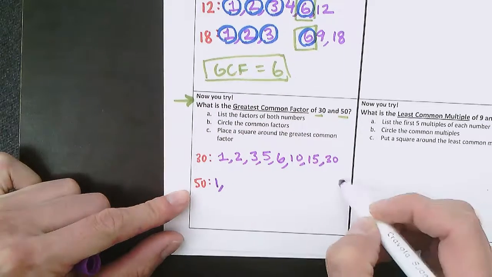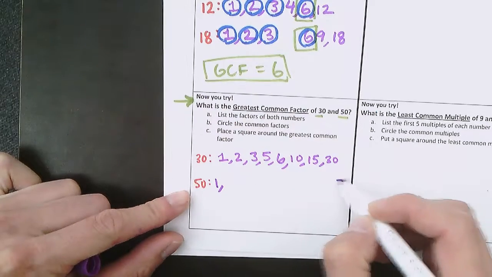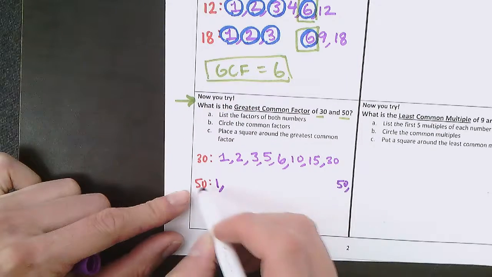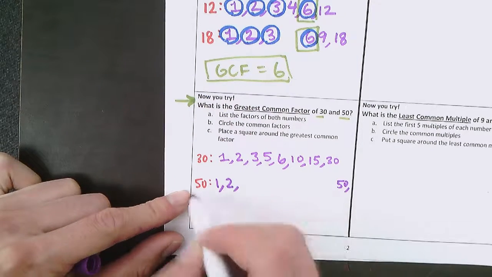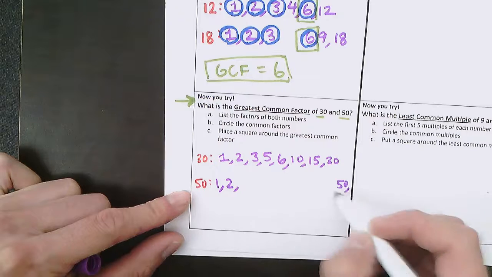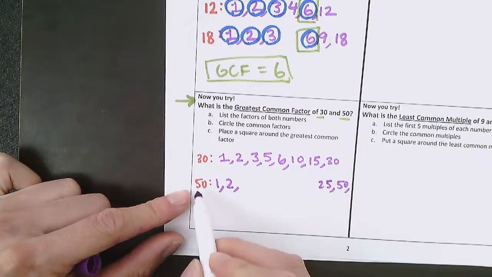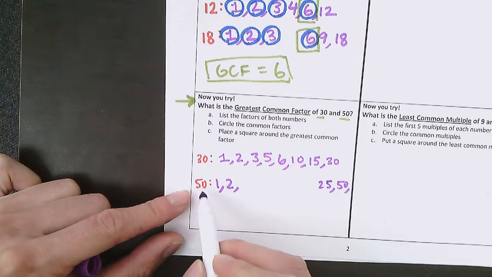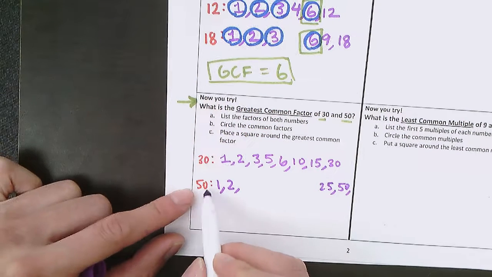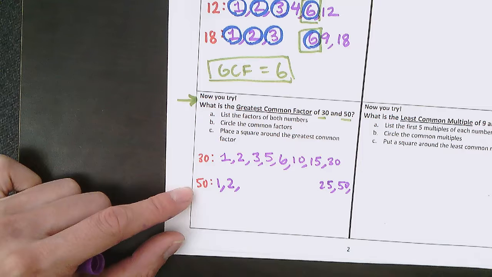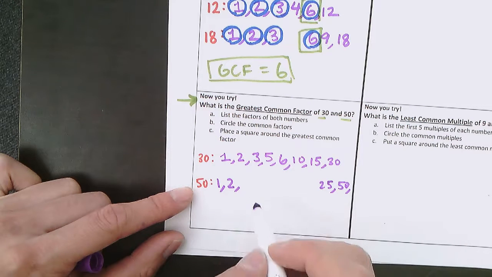1 is always a factor. 50 itself is also going to be a factor. It's an even number, so 2 is going to be a factor. 50 divided by 2 is 25, or 2 times 25 is 50. So that's a factor. 50 divided by 3, well, you add up the digits. 5 plus 0 is 5. Can I divide 5 by 3? No, I can't, so 3 is not a factor.